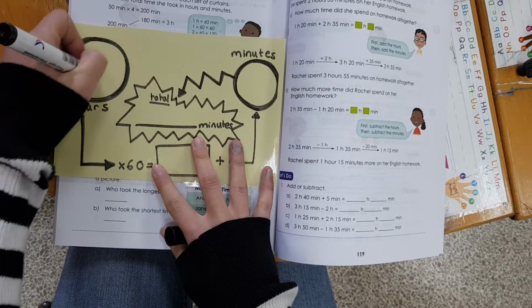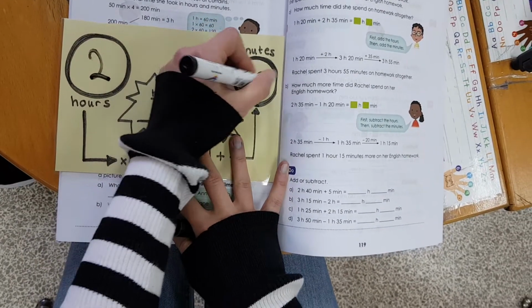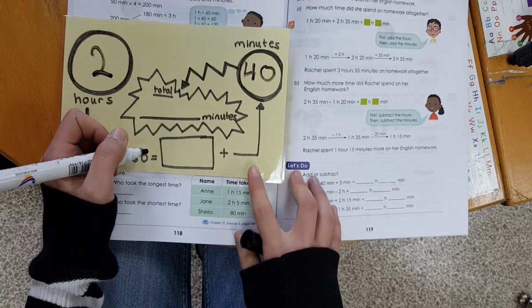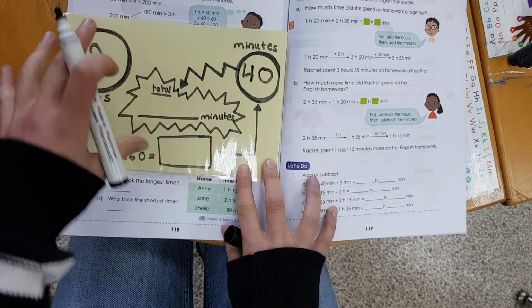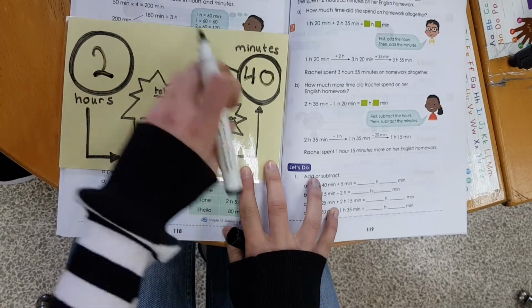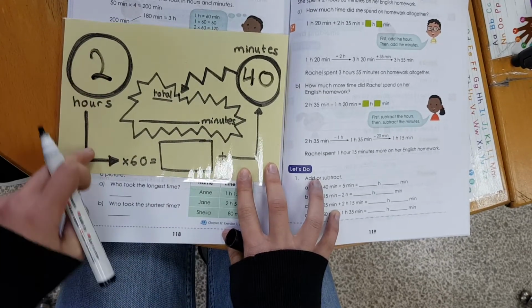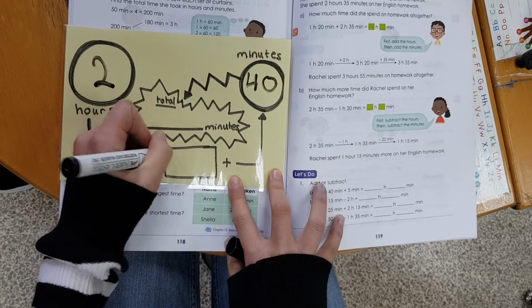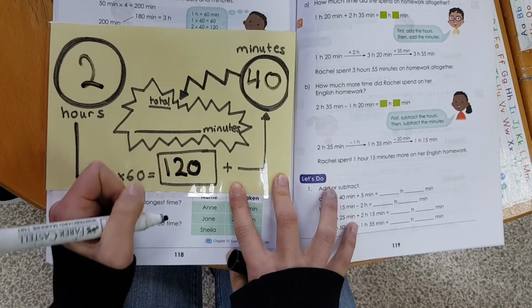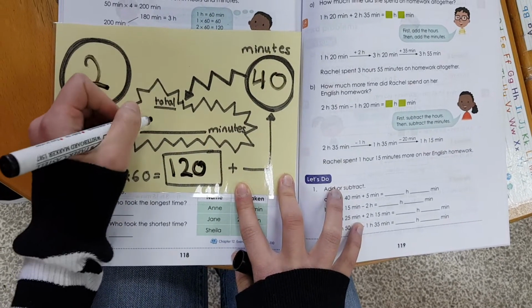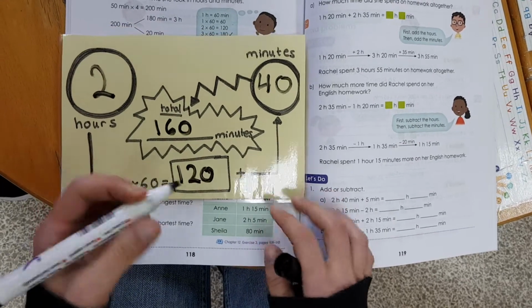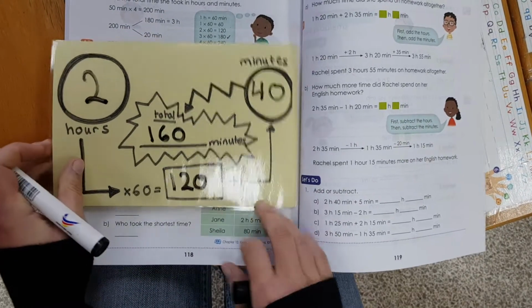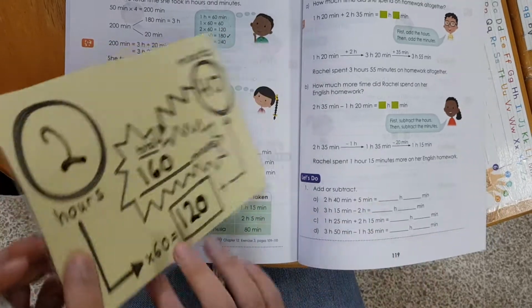So 2 hours and 40 minutes. And I'm going to be adding 5 minutes first, but I need to find out what this is in minutes, because it's easier if I add only minutes together and then change back. So 2 hours I know is 120 minutes, plus 40 is going to make, all in all, 160 minutes. So that means that I have 160 minutes here plus 5.